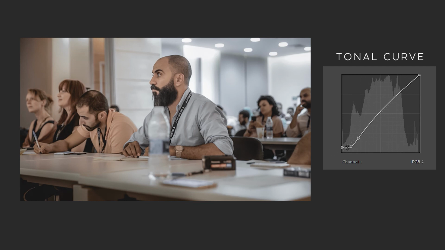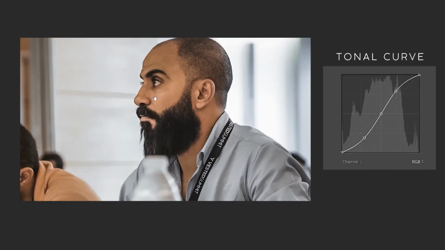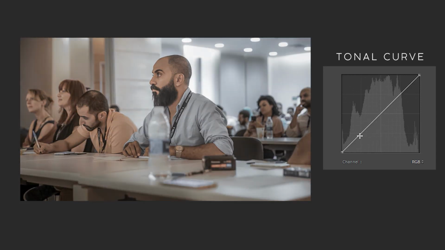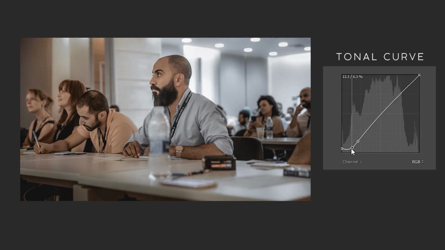So you can go with this, or some people go with an S-curve. For an S-curve, you put a point in the midtones, bring this down, and that is an S-curve. A lot of people use this, but I don't like how it affects right here. It makes it kind of darker. So I usually go with this: darken the shadows, get the dark side, and crush the blacks a little bit. I really like these smooth midtones instead of the S-curve. So you can try whatever you want to. This is all just a demonstration to show you how you can use the tonal curve.